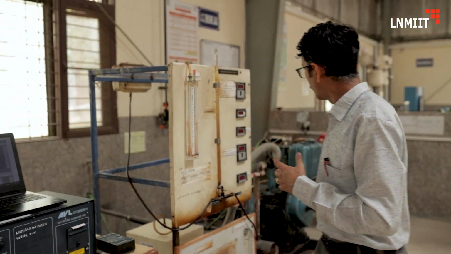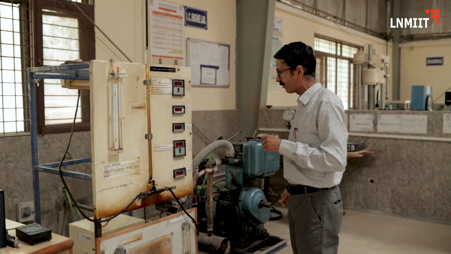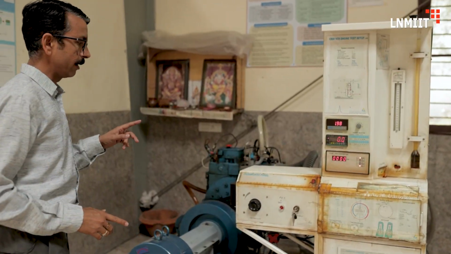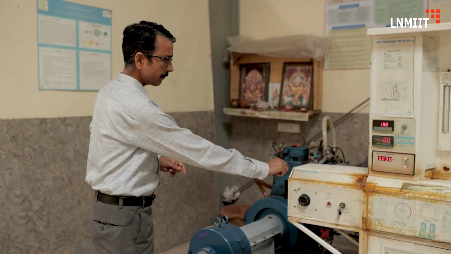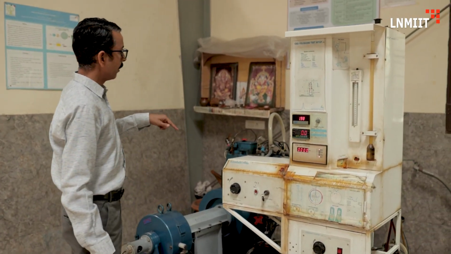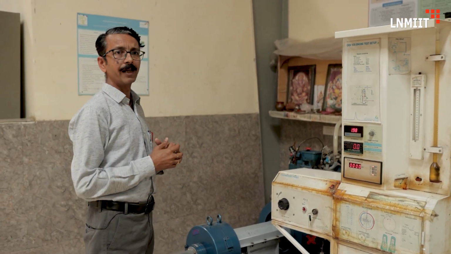So this is one of the basic setups which can be started by manual operation, but we have a fully automated engine setup which can be started by self start, that means electric start, and we have various provisions here to calculate different parameters which are not possible with conventional setups.